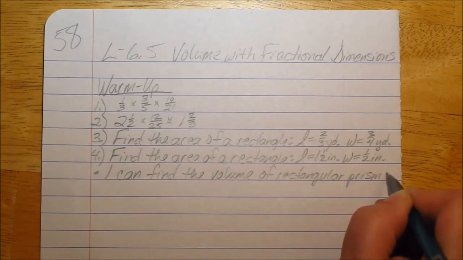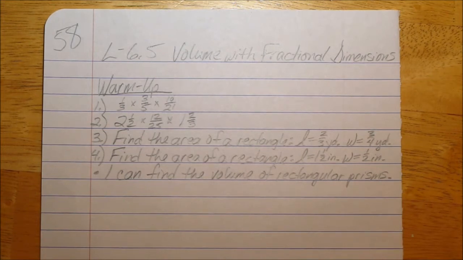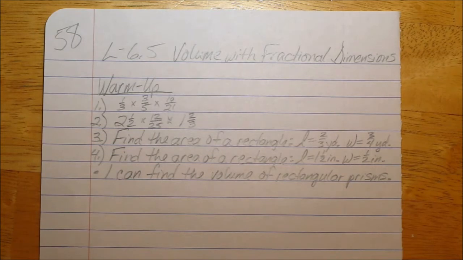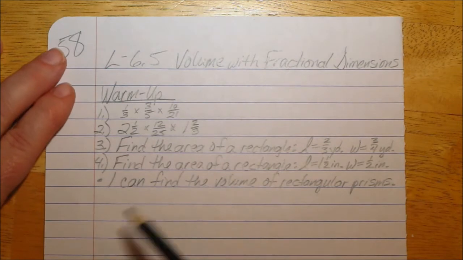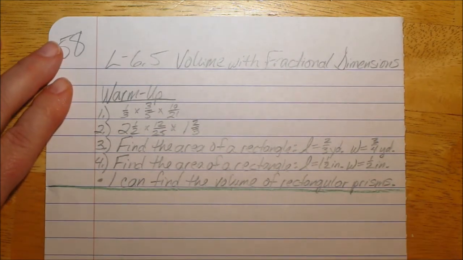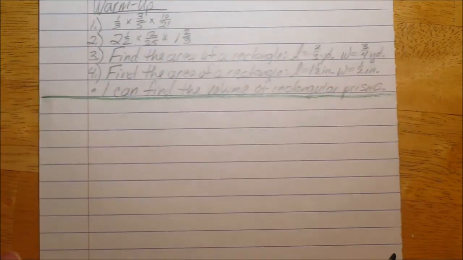And if you need to refresh your memory on what a prism is, look back in the notes on lesson 6.4. But it's going to have a top and a bottom base. All right. So it's another way of saying like a rectangular cube, only properly a cube is squared, not rectangular. All right. Dark green pencil signifies this is the end of my warm-up stage and we're going into the notes.